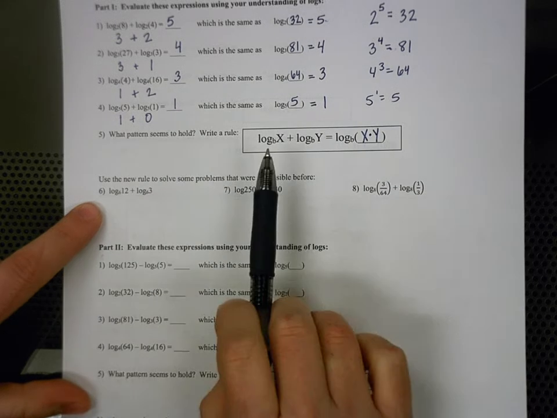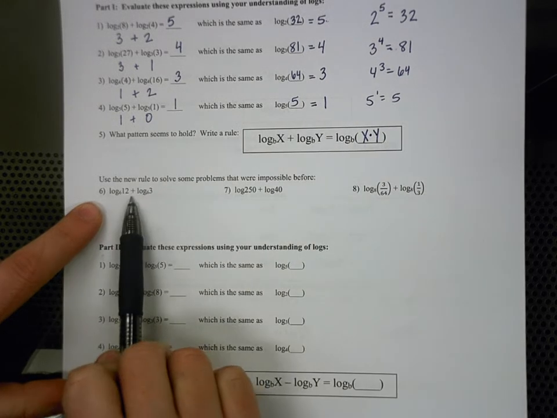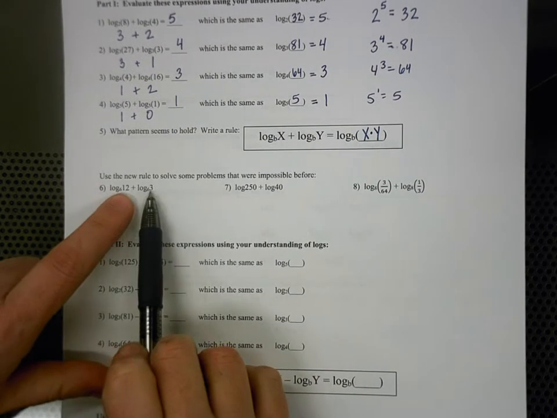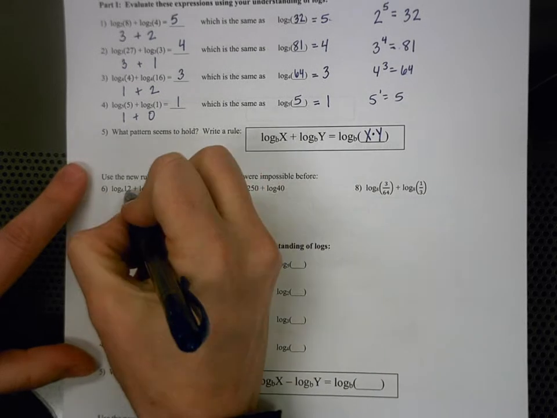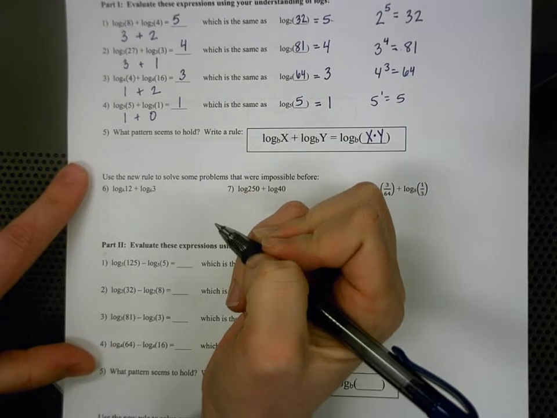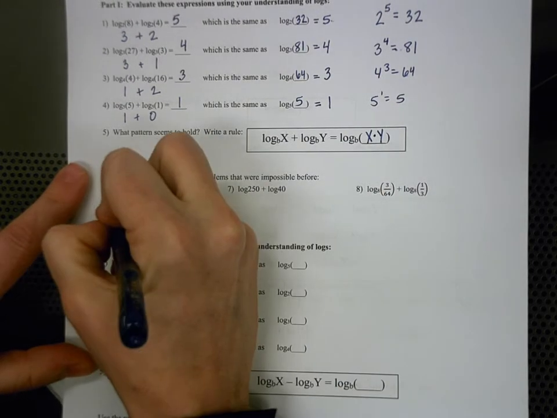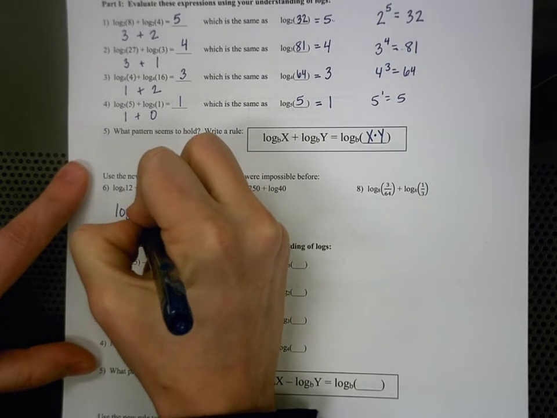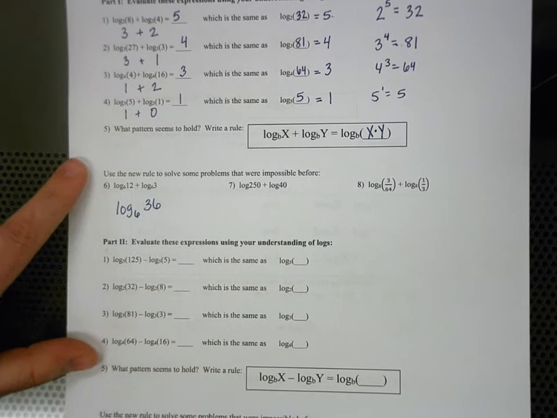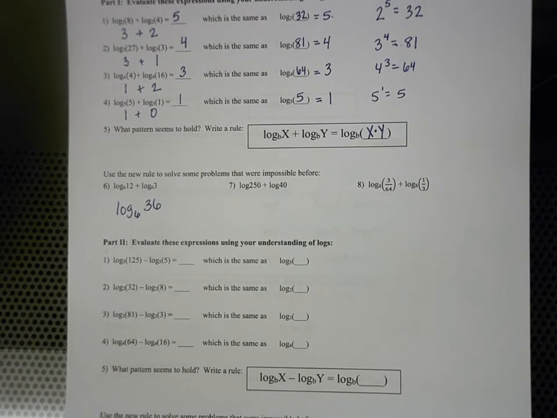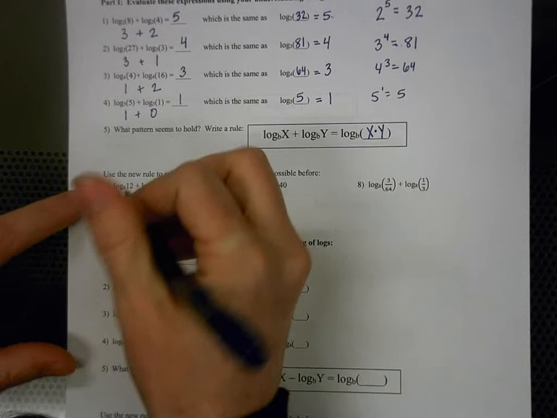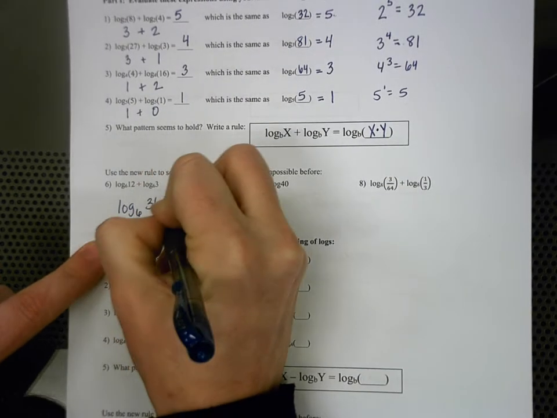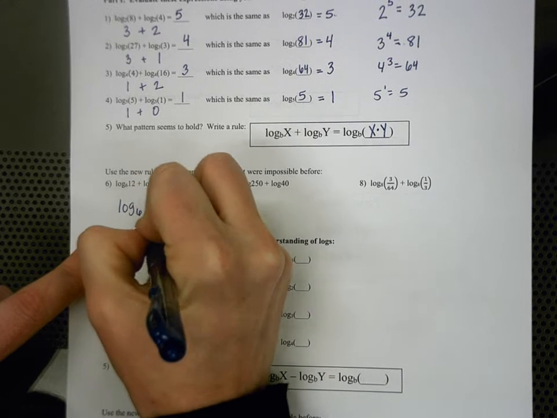So, if you're adding two logs that have the same base, then you multiply the answers together. So 12 times 3. And this gives me log base 6 of 12 times 3, which is 36. Now I can solve this. So log base 6, this is 6 to what power gives me 36? My answer is 2.